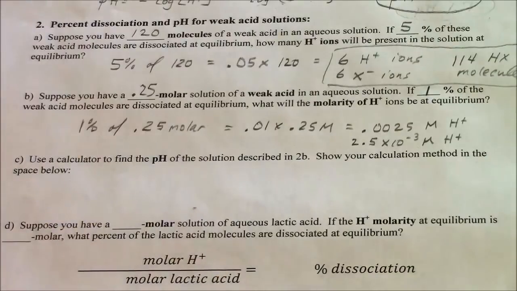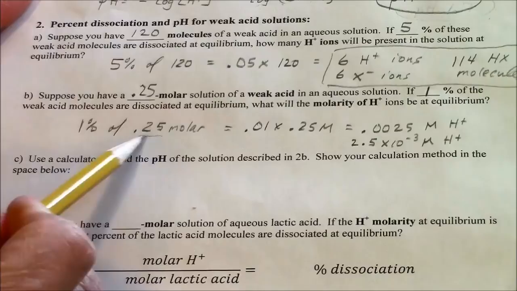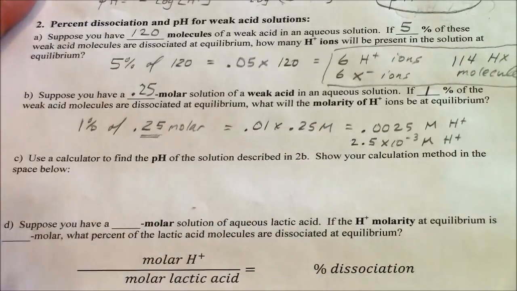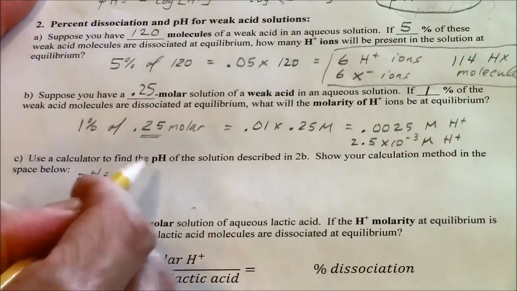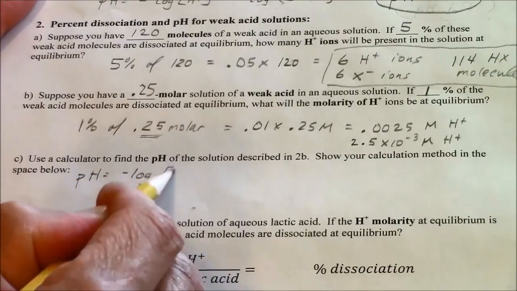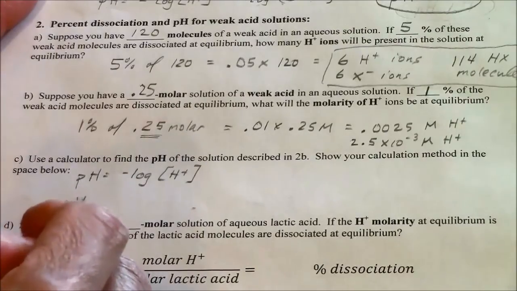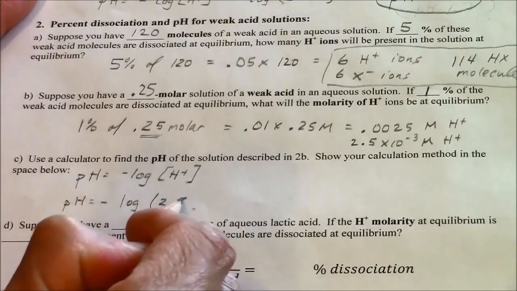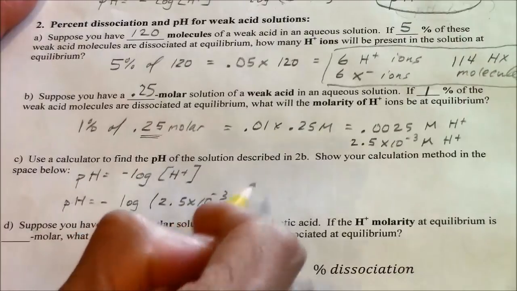Now we're going to find the pH of this solution. The H+ ions determine the pH. This right here does not affect the pH. That's the HX molarity, but the H+ molarity is what counts. So start with what is the truth. pH is the minus log of the H+ ion concentration. pH equals minus log of 2.5 times 10 to the minus 3 molar H+.